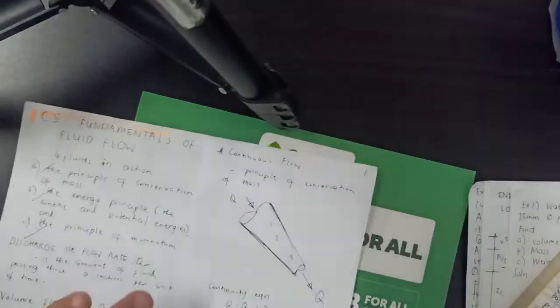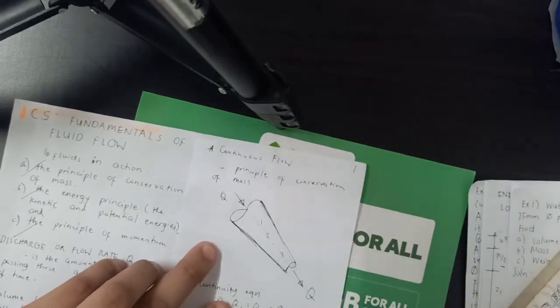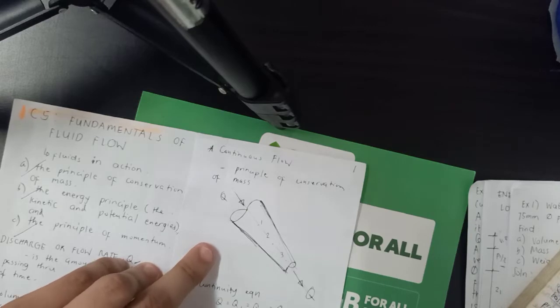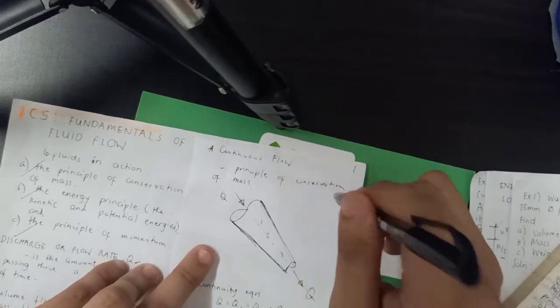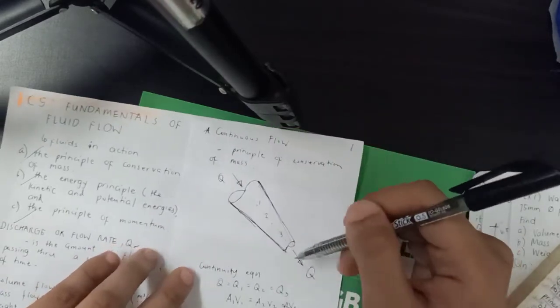So proceed ta sa continuous flow. This occurs when at any time the discharge Q at every section of the stream or conduit is the same. So, tawagon siya na principle of conservation of mass. Kung same lang tanan, continuous flow.